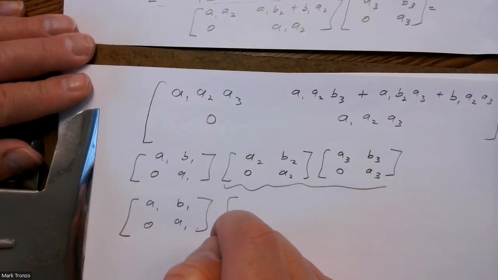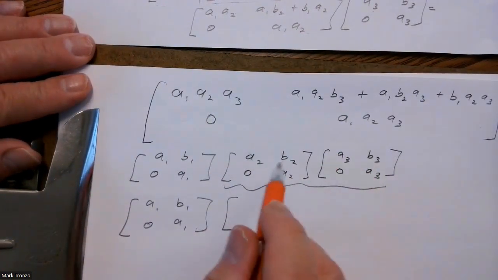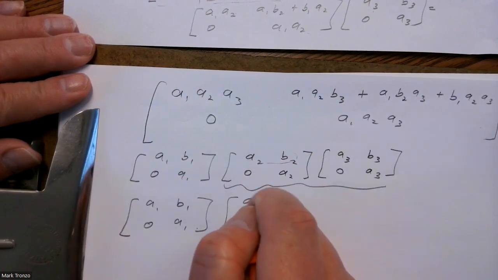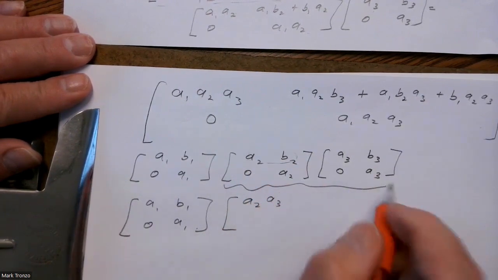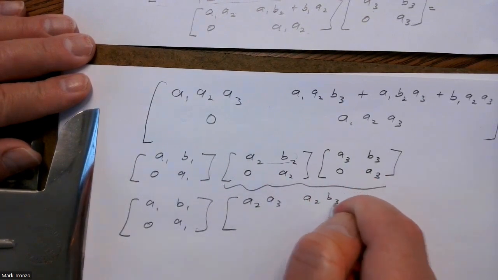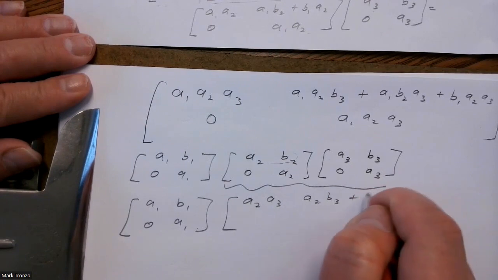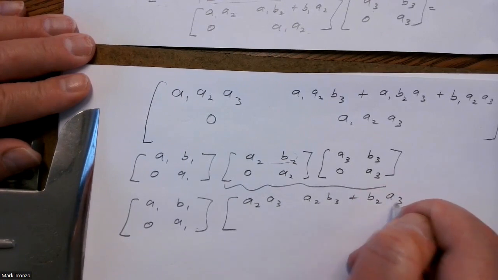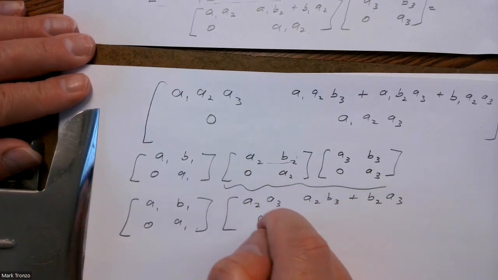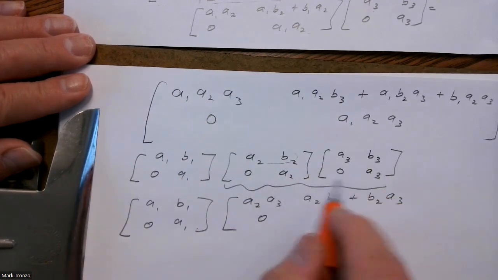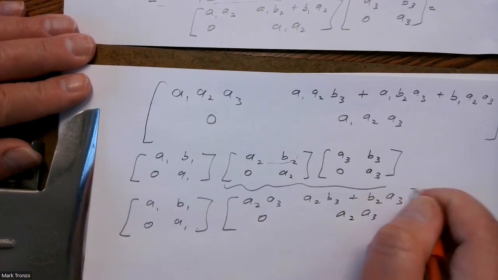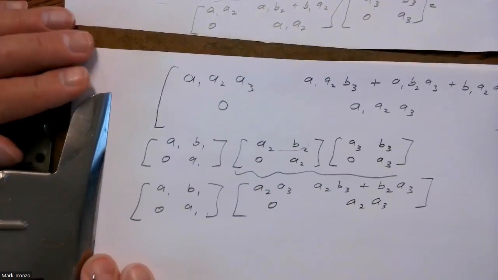And that's going to give us, remember, this row times this column. So it'll be A2 A3 plus 0, this one A2 B3 plus B2 A3. Then down here, 0 plus 0, 0, this would be A2 A3, like this.